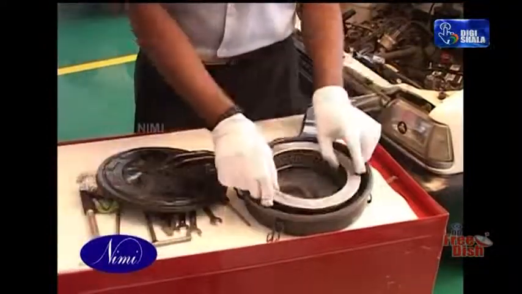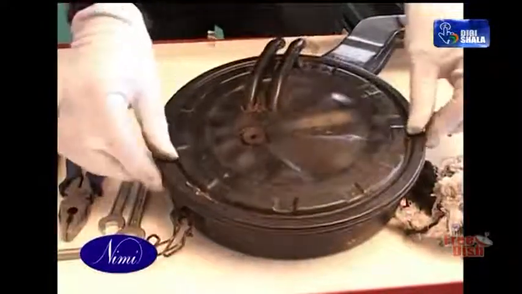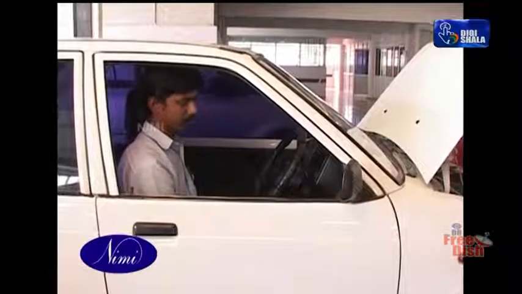Installation: place the new or old element in the lower housing. Put the top cover on the element. Tighten the wing nut with the help of a plier. Test the air cleaner by starting the engine for smooth running.